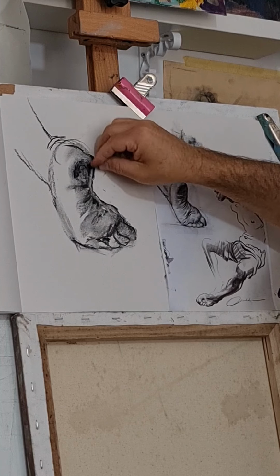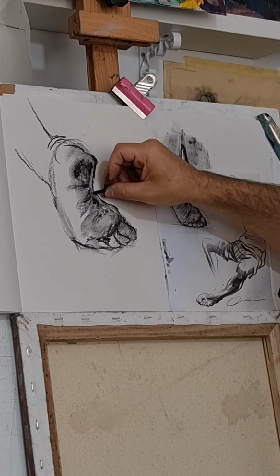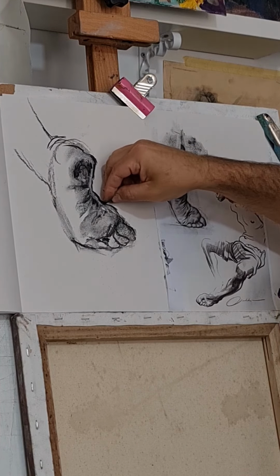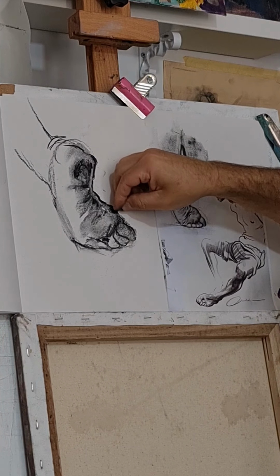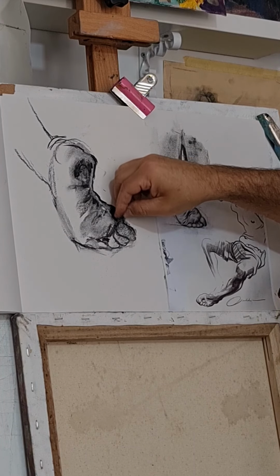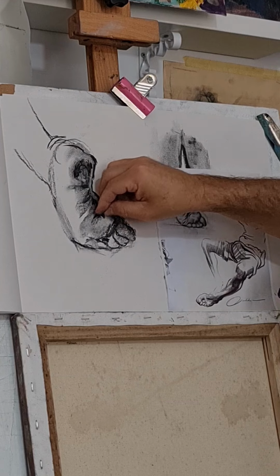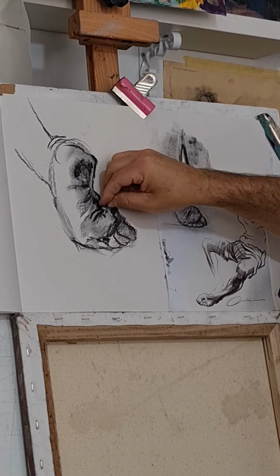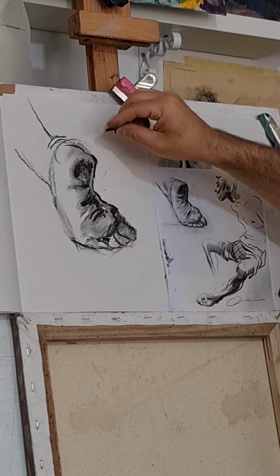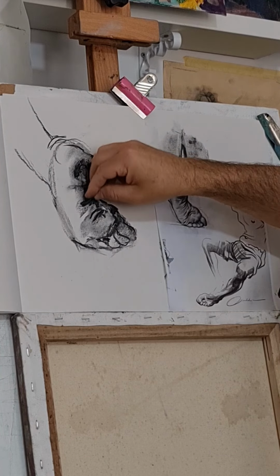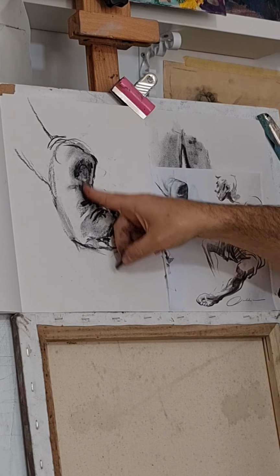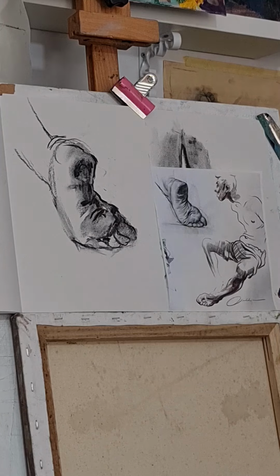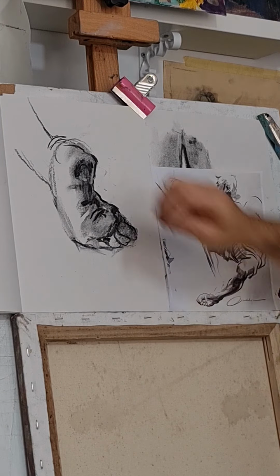So that line here. I'm not going with that dark right up to the edge of the line, I'm leaving it there. Yeah? And getting darks here, darks. They create that fold here. And you see, it's a lot more effective if I leave that line there, it creates volume, creates roundness.